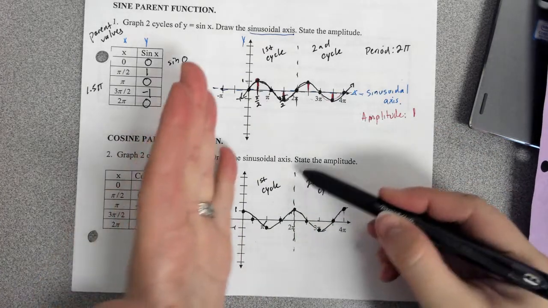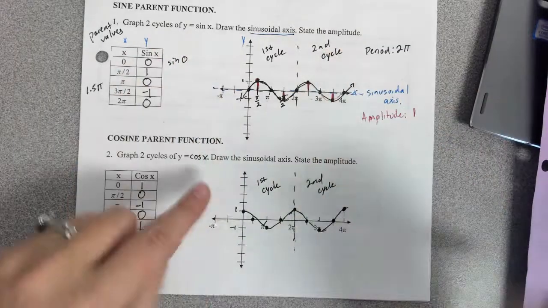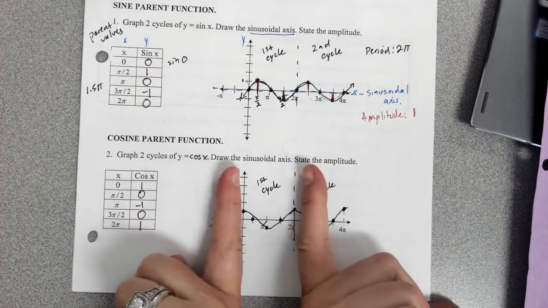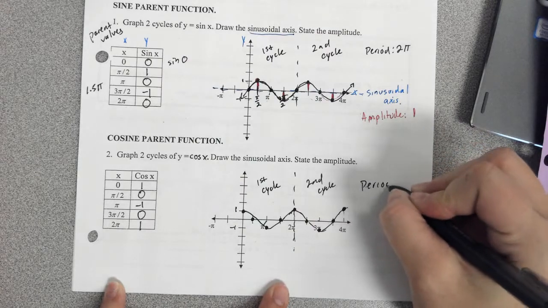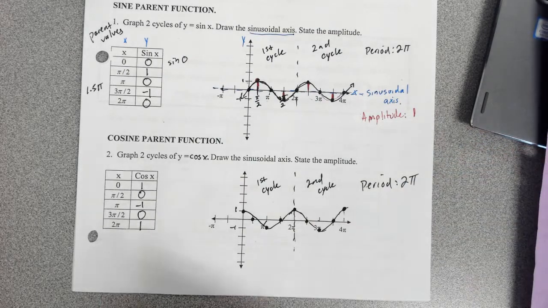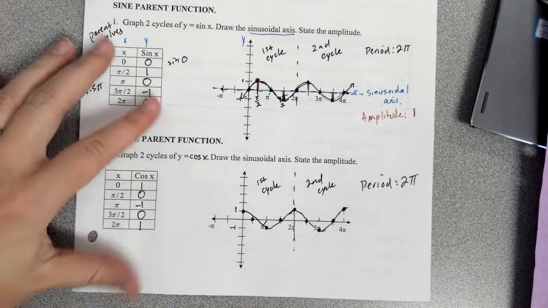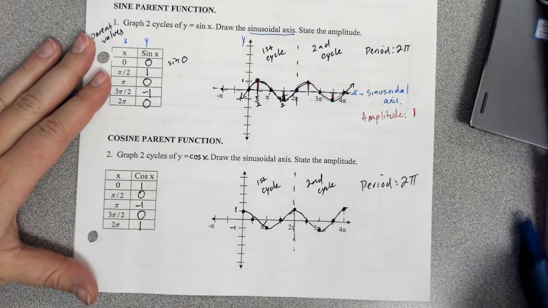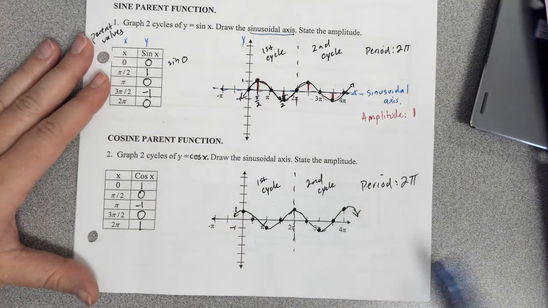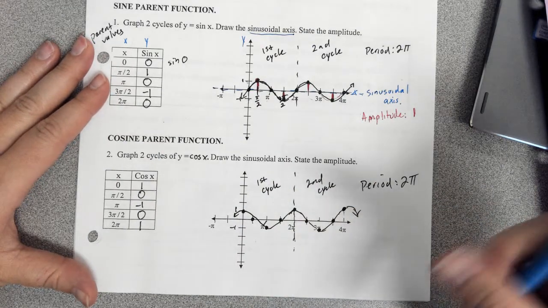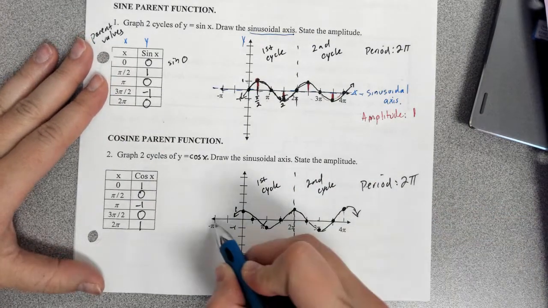And once again, from start to finish, this first cycle takes place from 0 to 2 pi, and that's a distance of 2 pi, so we call that the period, how long it takes to repeat itself. It's going to keep going in both directions and keep doing this same pattern. We'll go down and then up, and down and then up there.